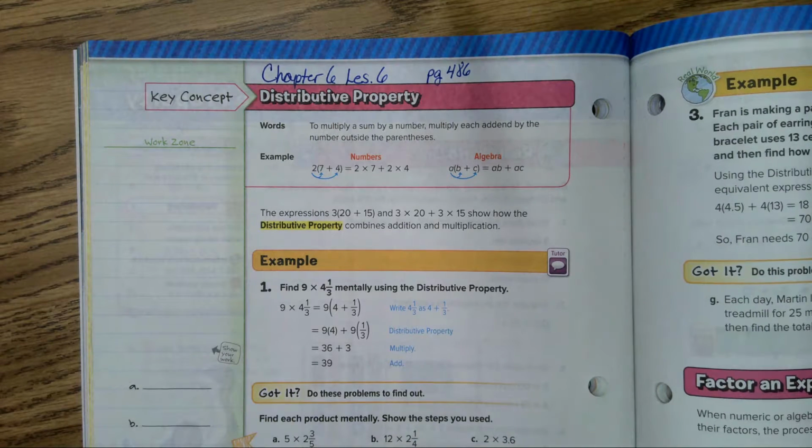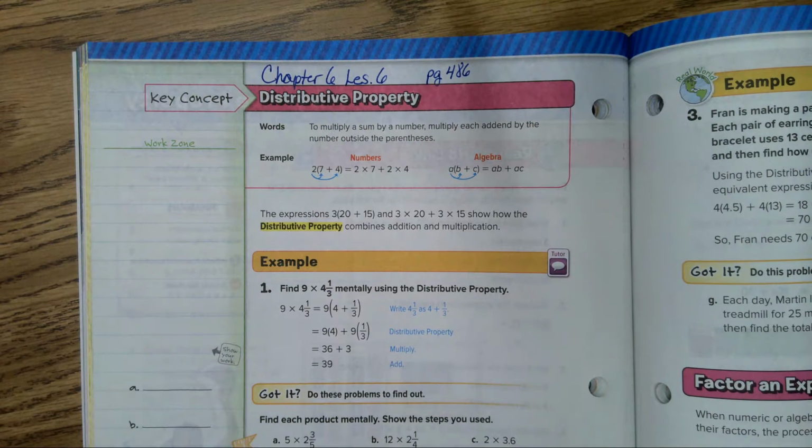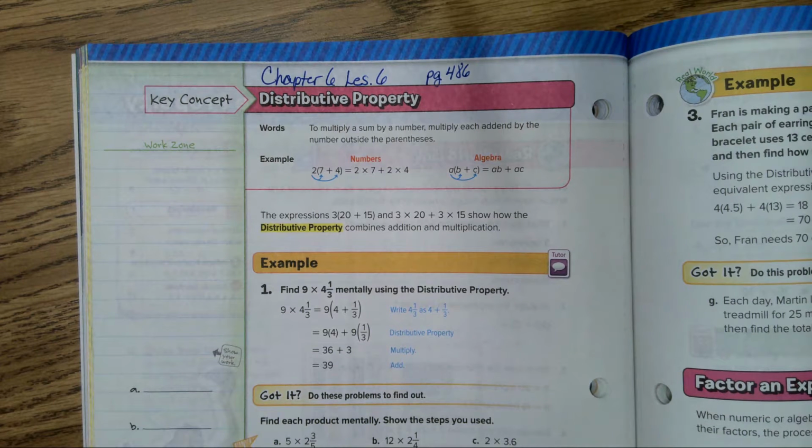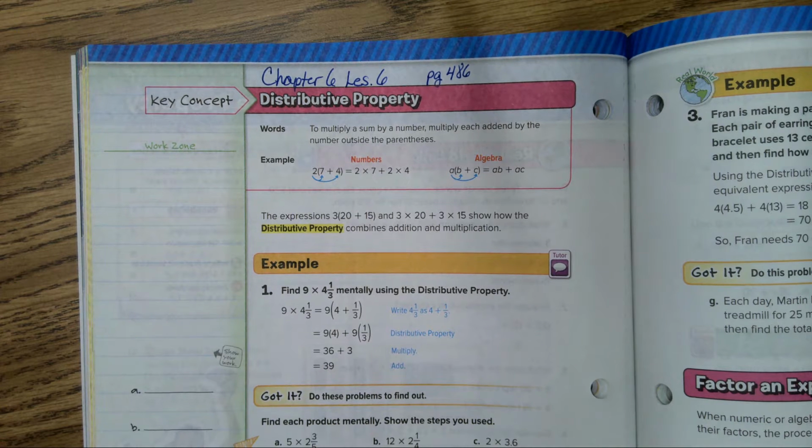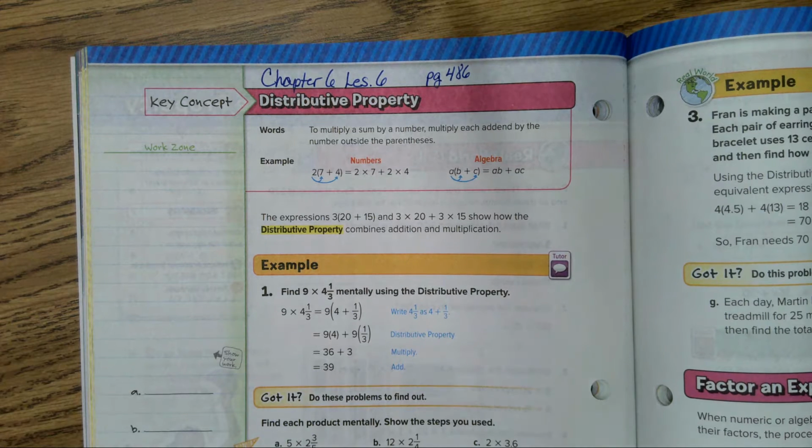Hi, this is Mrs. Robertson again. Today we are going to learn about the distributive property, Chapter 6, Lesson 6, page 486. So please open your math books at this time to page 486, and we're going to learn about the distributive property.